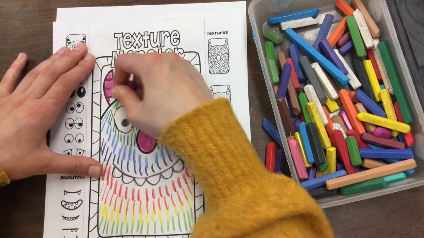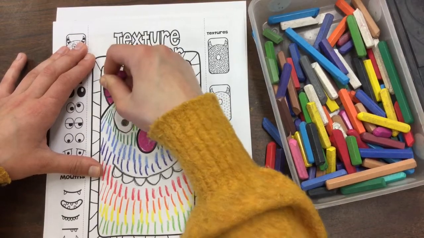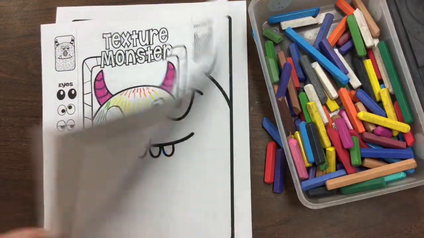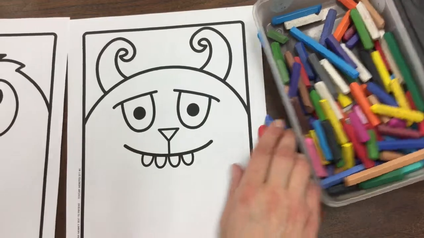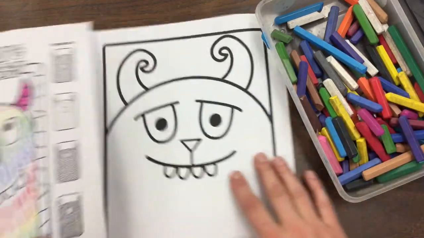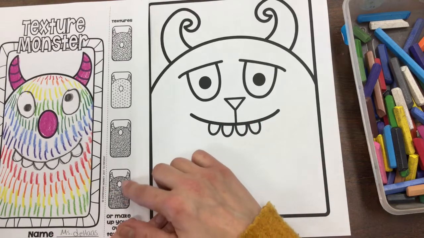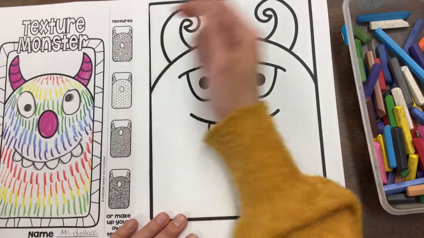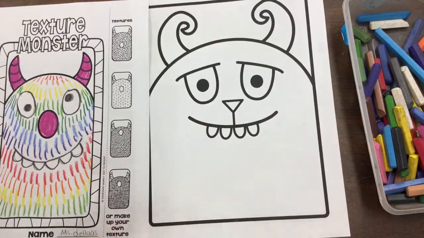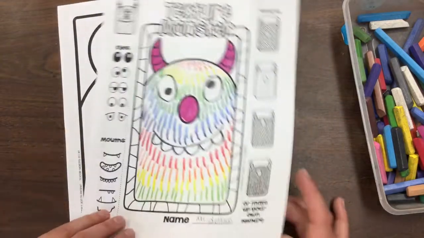Once you have created your first monster all on your own, then you can go ahead and think about what other details you want to add for your other monsters. You can draw symbols or shapes or lines on these monsters. Maybe you'll pick some different colored polka dots to show some bumpy texture on your monsters. It is completely up to you.